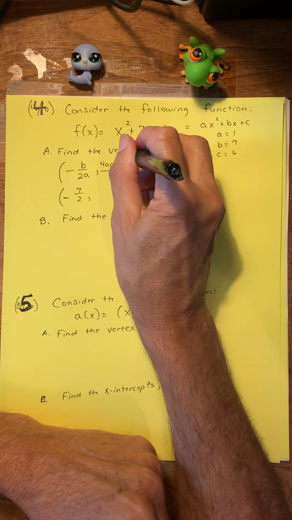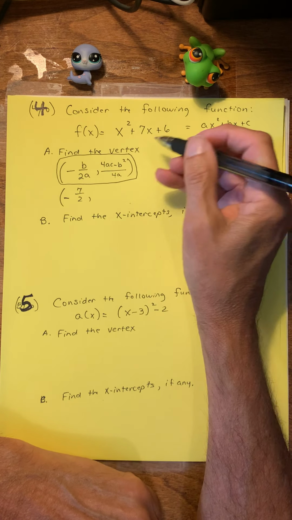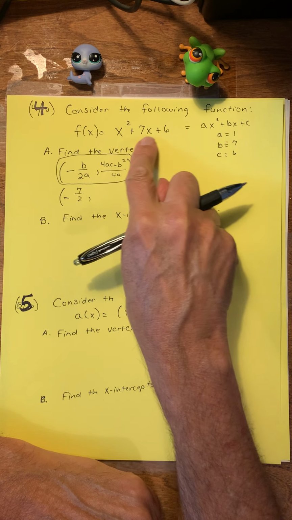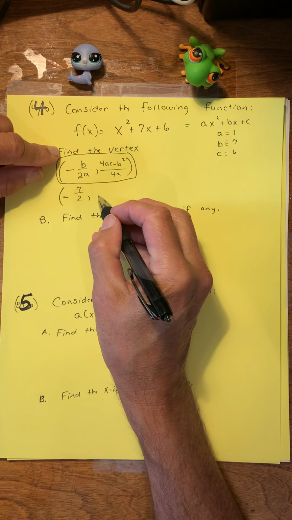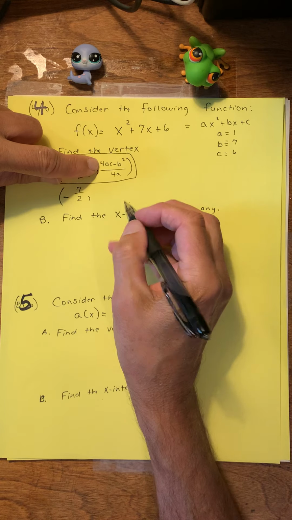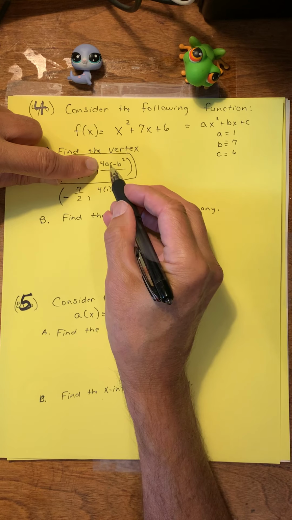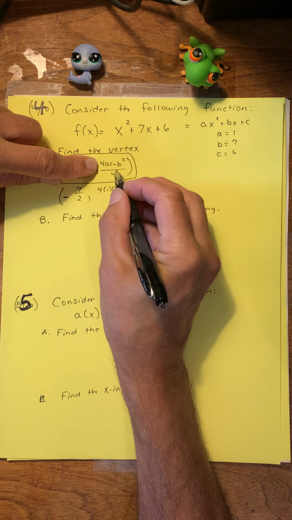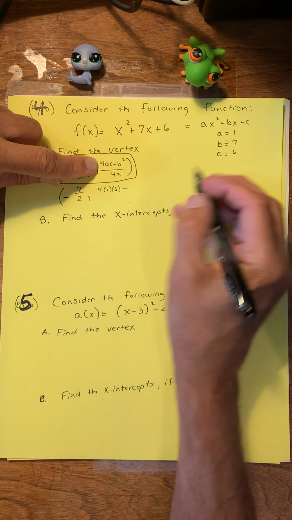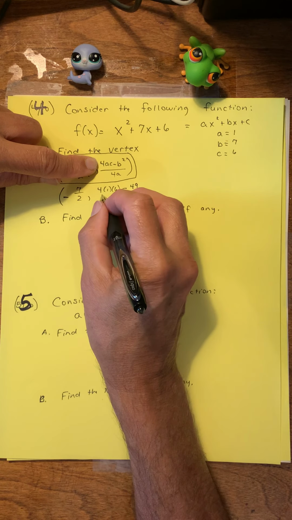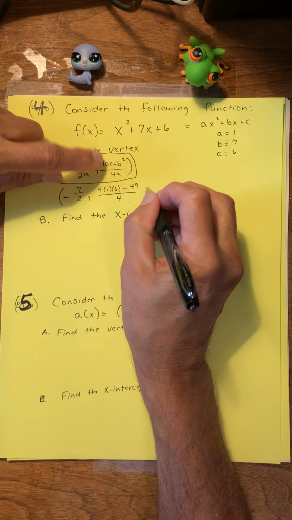Now that's something you don't want to commit to memory. It's something you want to have handy to be able to find the vertex when the quadratic function is not in vertex form. So let's find the second value, the y value for my vertex. It's 4 times a, which is 1, times c, which is 6, minus b squared. b is 7, so 7 squared is minus 49. All over 4 times a, 4 times 1 is 4.